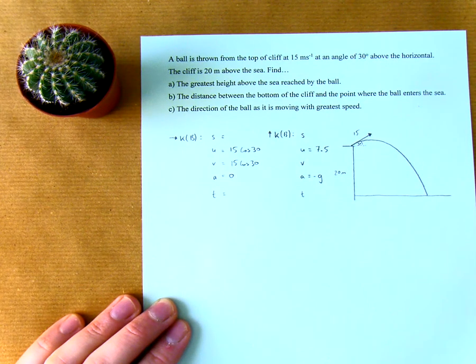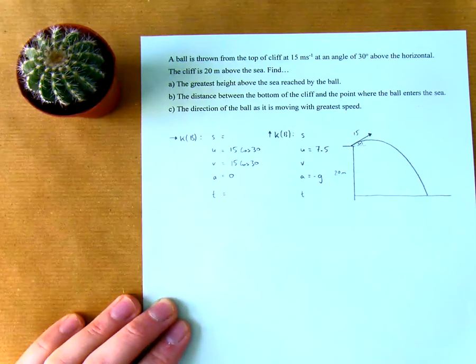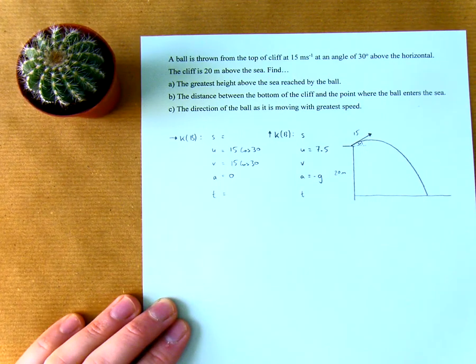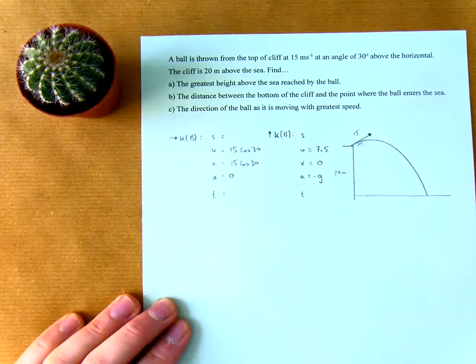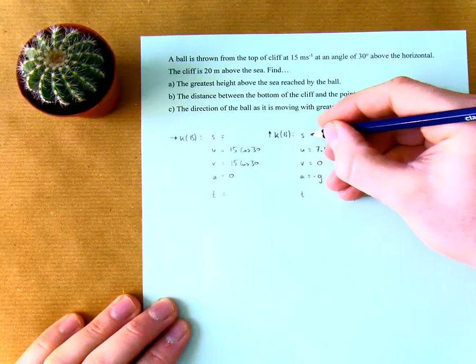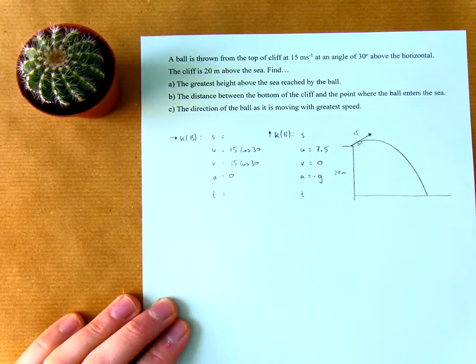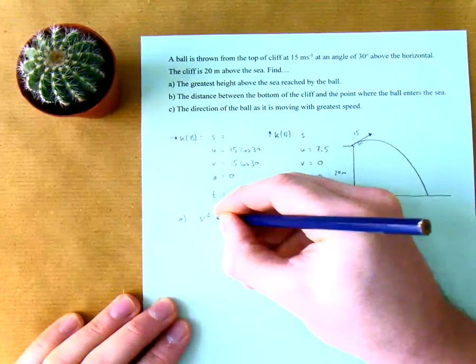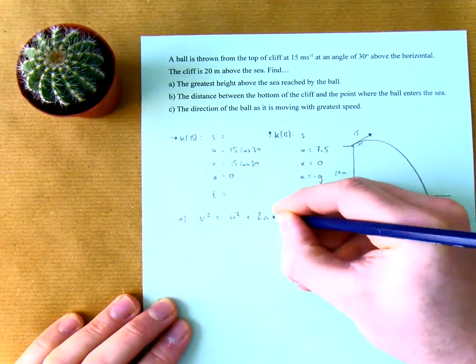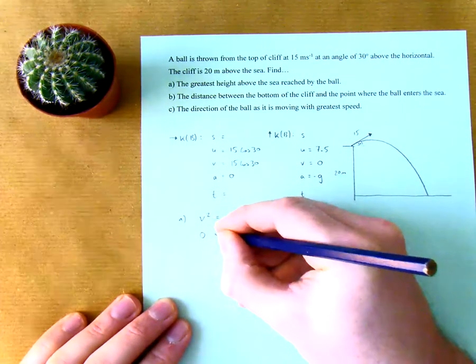For the first question, the question is asking to find the greatest height above the sea reached by the ball. So we know that at that point the velocity in a vertical sense is 0, and we want to work out S. So an equation without a t in it is going to be v squared equals u squared plus 2as. V is equal to 0.